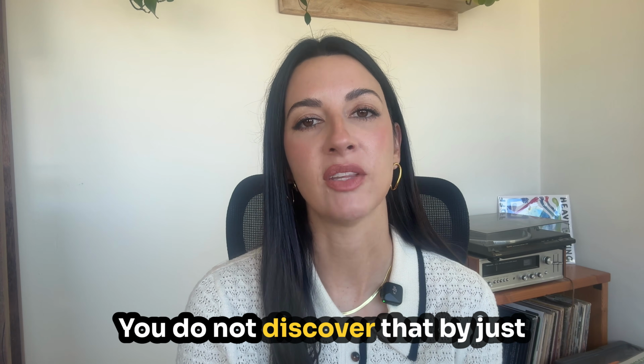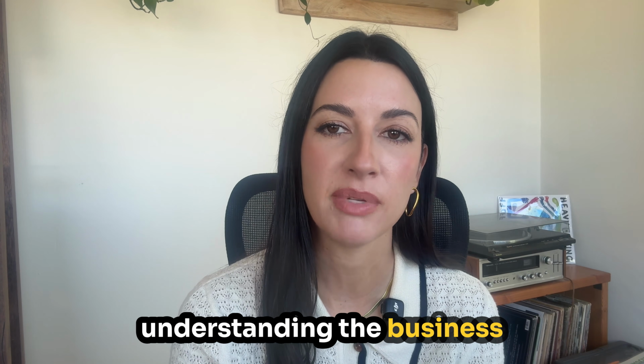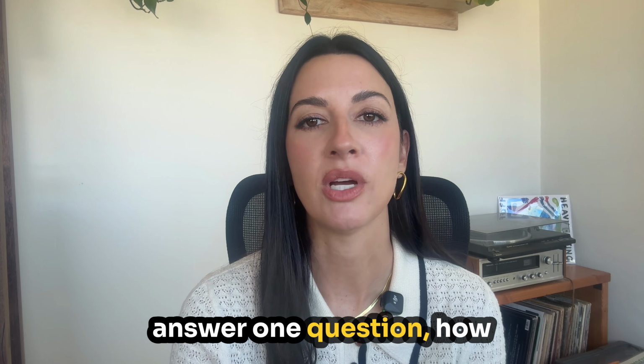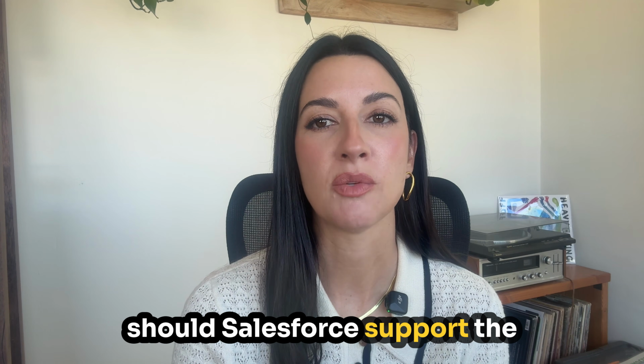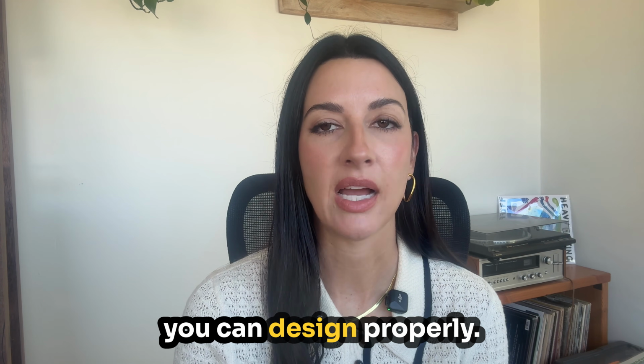You do not discover that by just staring at a Salesforce setup. You discover it by understanding the business processes behind the system. The goal of this phase is to answer one question: how should Salesforce support the way the business actually sells? Once you know that, you can design properly.